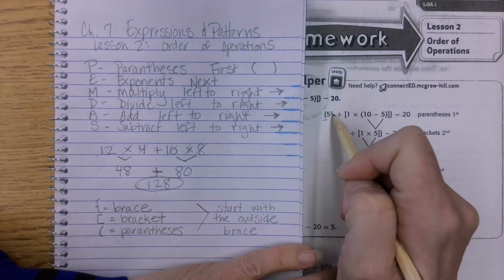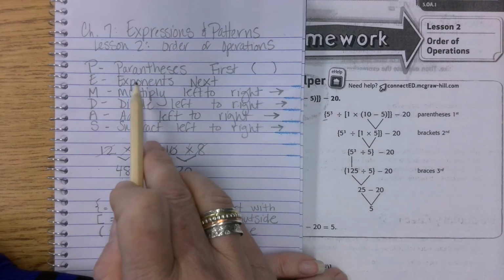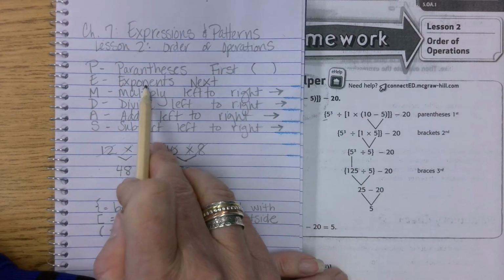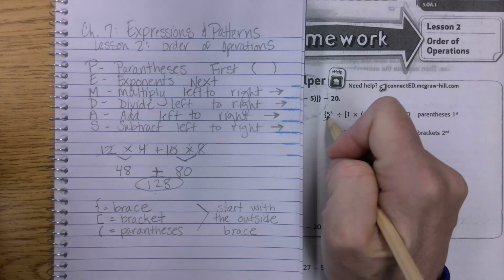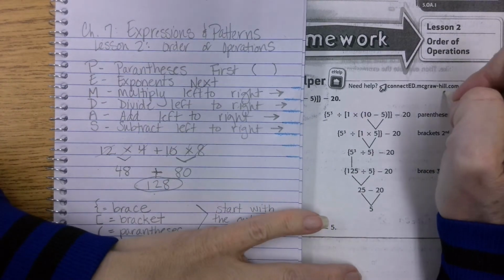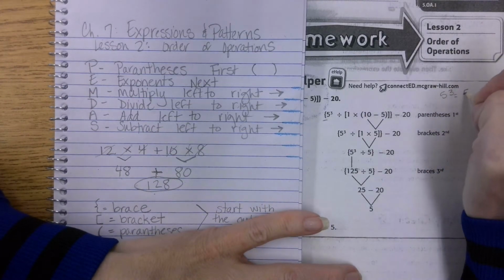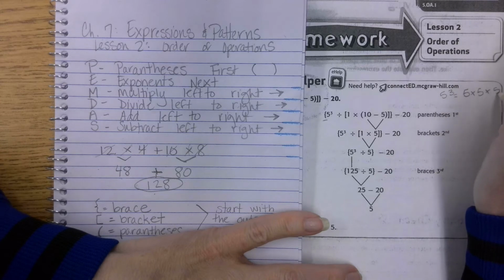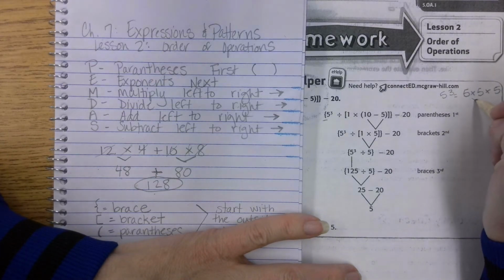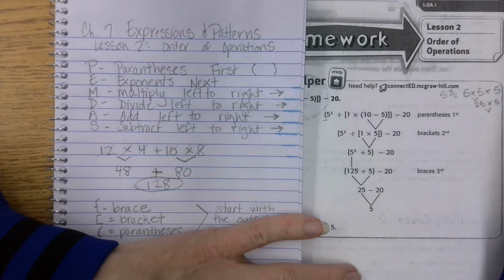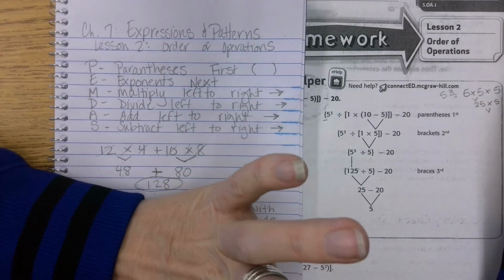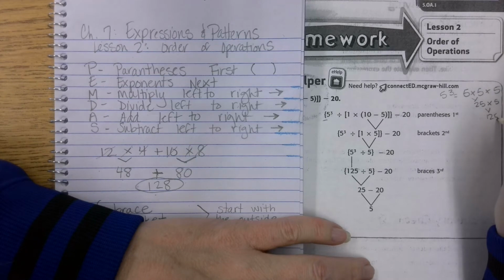So it says 5 cubed, and that's great because exponents are the next thing we need to do. So perfect. What is 5 cubed? Well, 5 cubed is 5 times 5 times 5. So 5 times 5 is 25, times another 5. Well, if 4 25s make 100, then 5 25s would be 125.